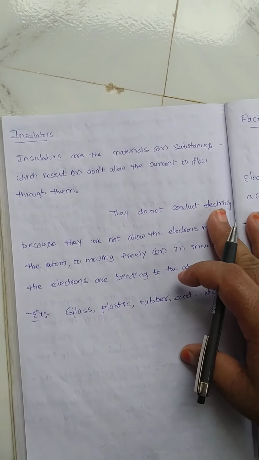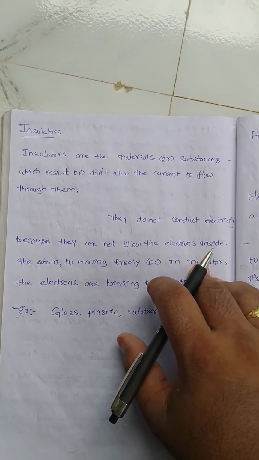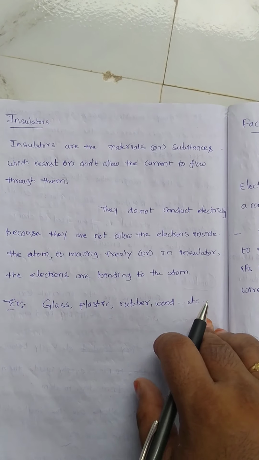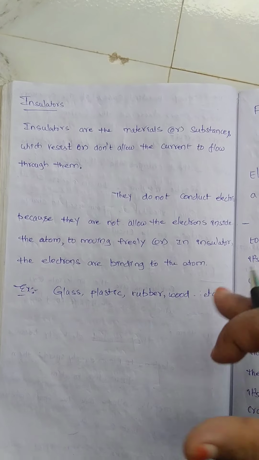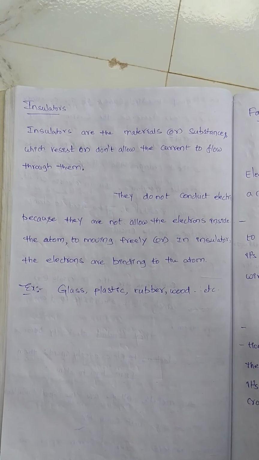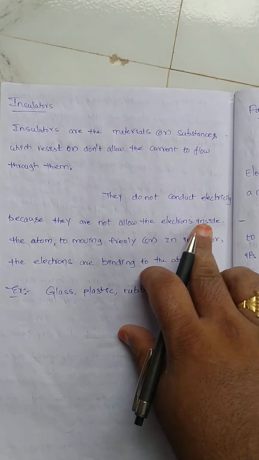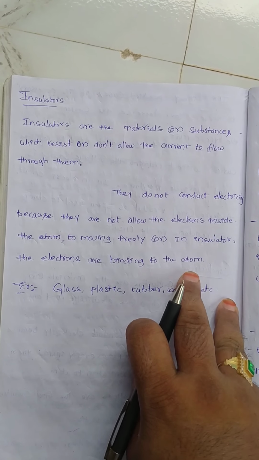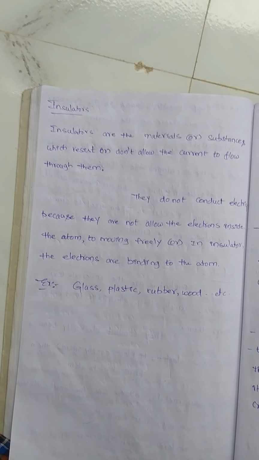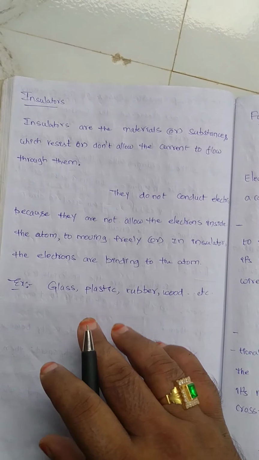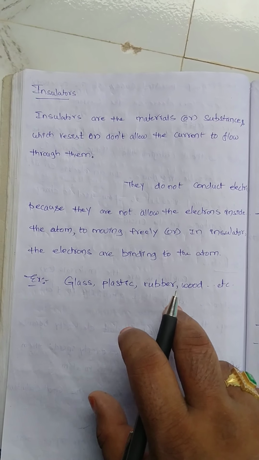Yes, dear students. Now I am going to discuss insulators. We know very well insulators are the materials or substances which resist or don't allow the current to flow through them. They resist the flow of current, and they do not conduct electricity because they do not allow the electrons inside the atom to move freely from one atom to another atom. In the case of an insulator, the electrons are bound to the atom. The atom does not allow the electrons to move from one atom to another. The best examples are glass, plastic, rubber, wood, etc.